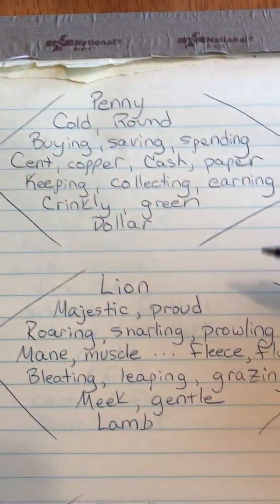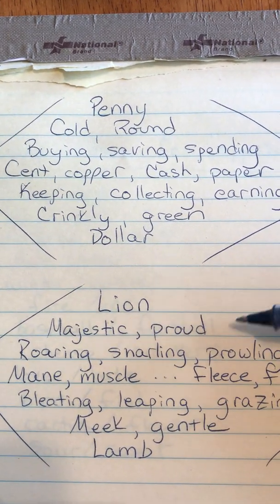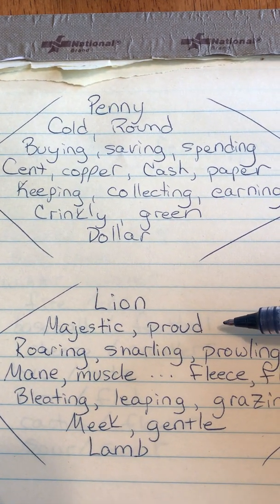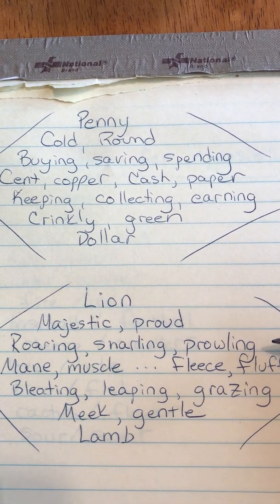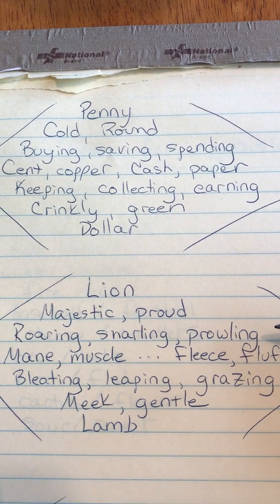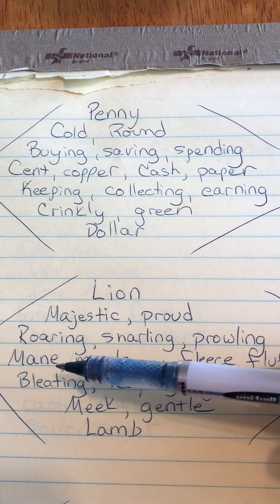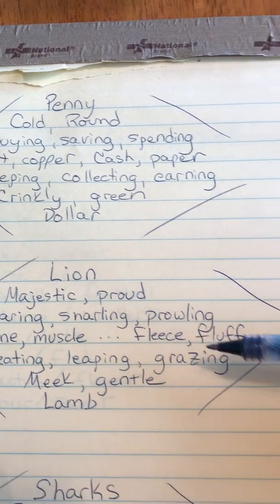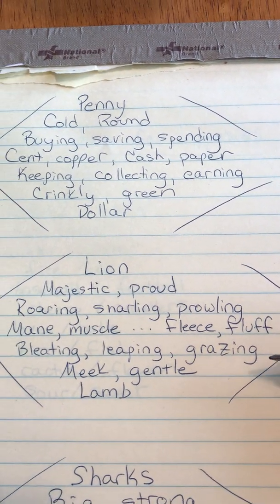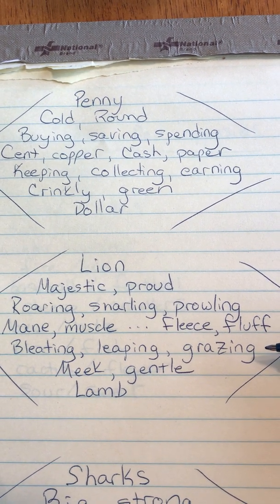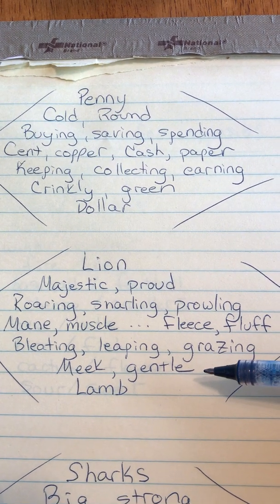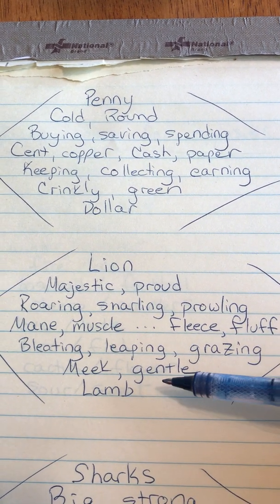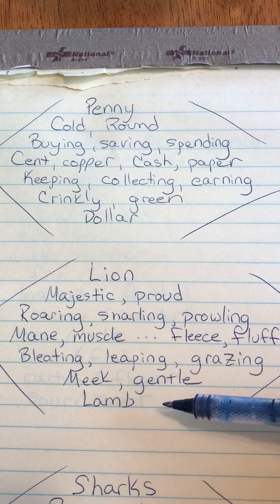Okay, now we got a couple with animals. These are always fun to do. So we started with lion, 2 adjectives. Majestic, proud. 3 action words. Roaring, snarling, prowling. Here's our changing line. Mane, muscle, fleece, fluff. 3 action words. Bleating, leaping, grazing. 2 adjectives. Meek, gentle, lamb.